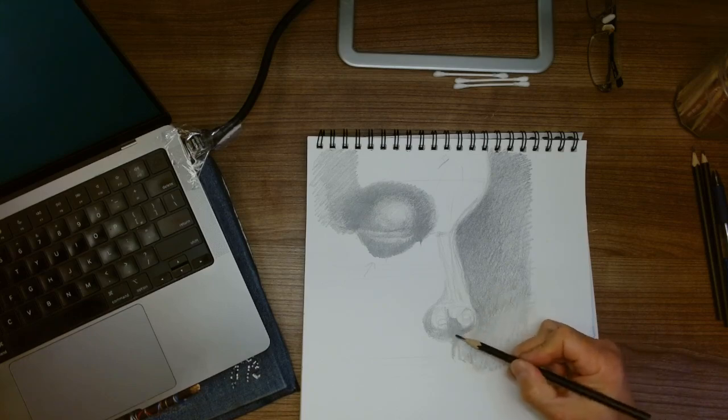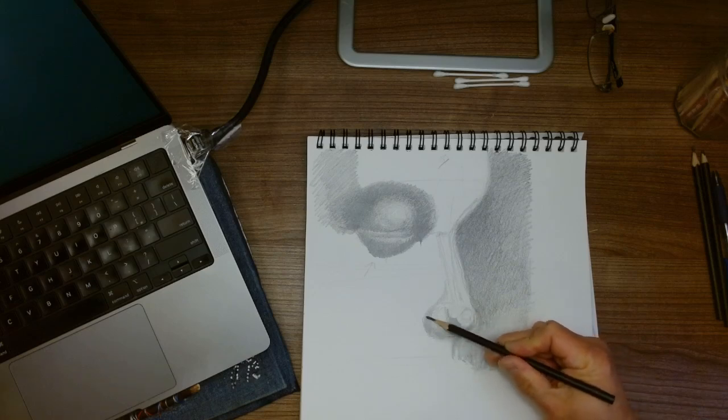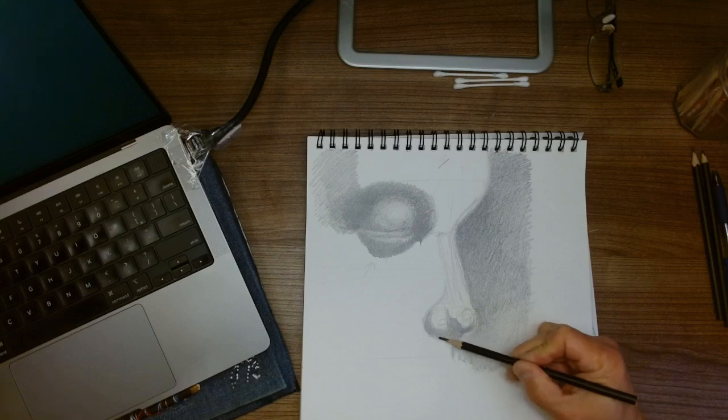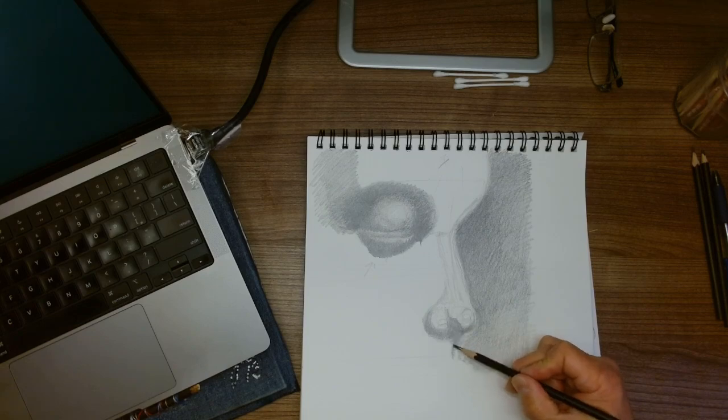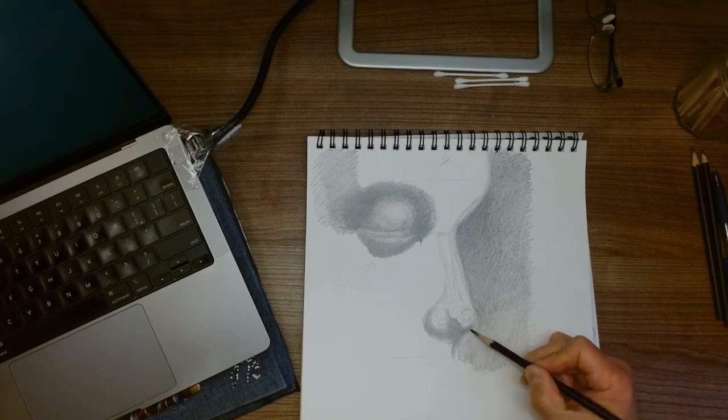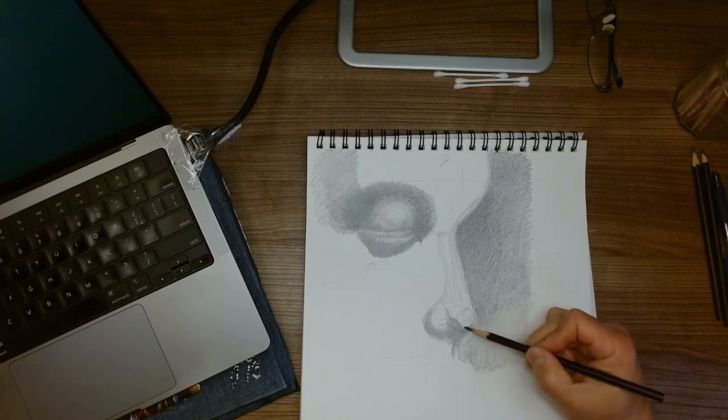So I'm shaping the nose with the shadows. So this is underneath the tip of the nose. And by having in this dark area, it's making sure that the tip of the nose looks lighter. And we'll slowly blend towards the highlight.